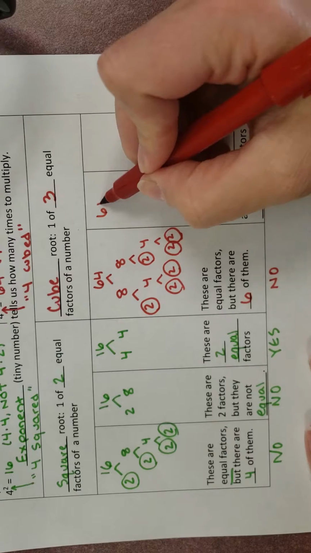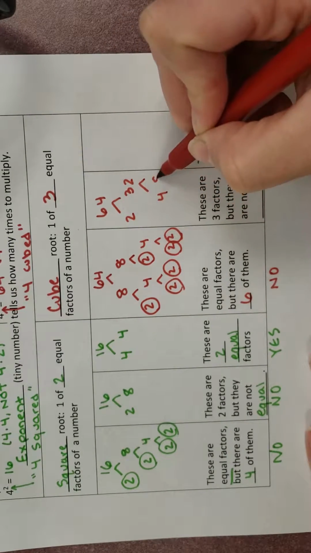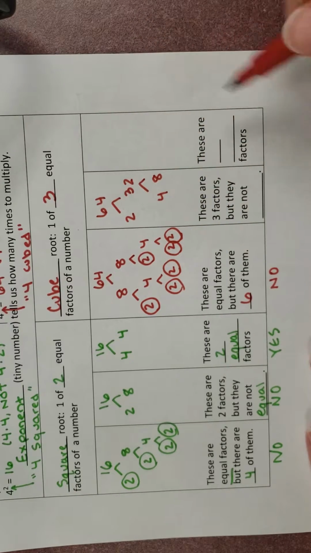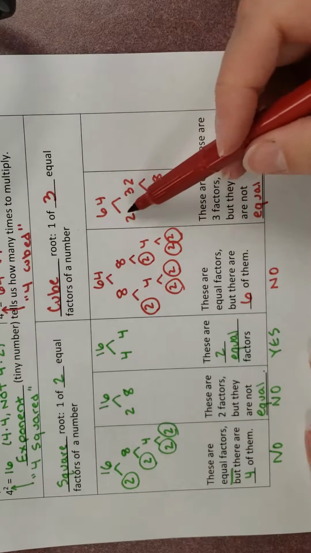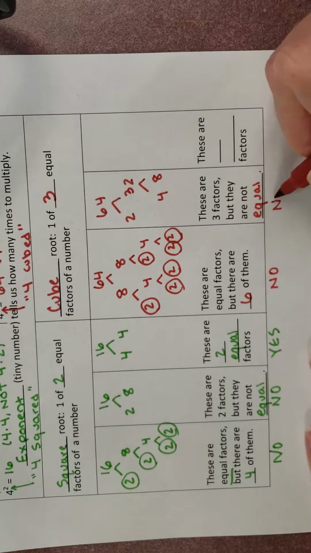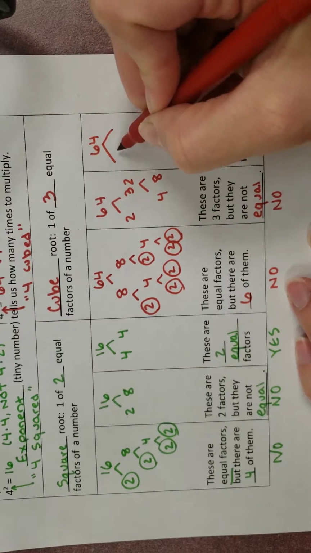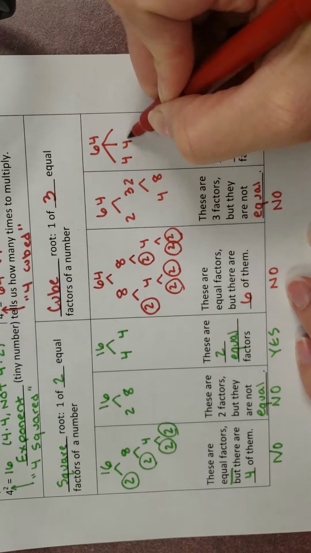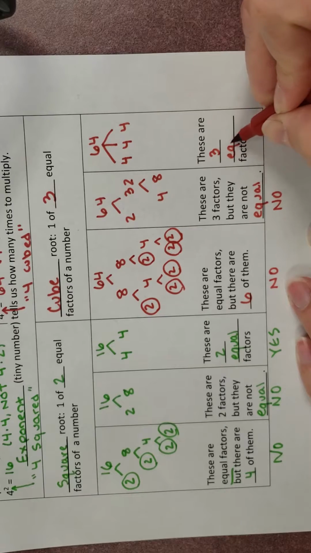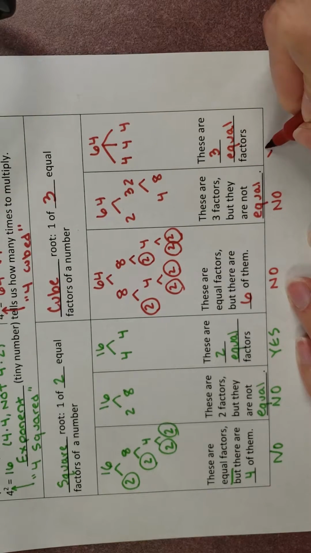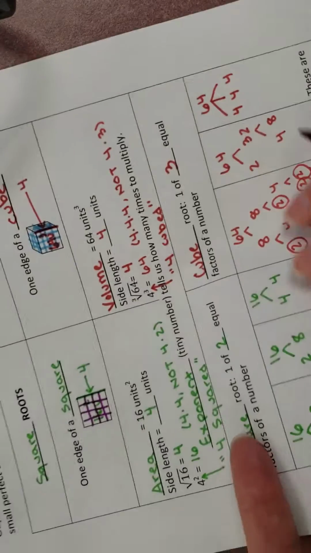Or you can say 64 can be broken down into 2, 4, and 8. These are 3 factors, but they're not equal. A number can only have one cube root. There's 3 here. So this is another no example. A factor tree for a cube root looks a little bit different. It has a third branch. 4 times 4 times 4. Here's 3 factors and they are equal. So this is a yes example. So there's an overview of square roots and cube roots.